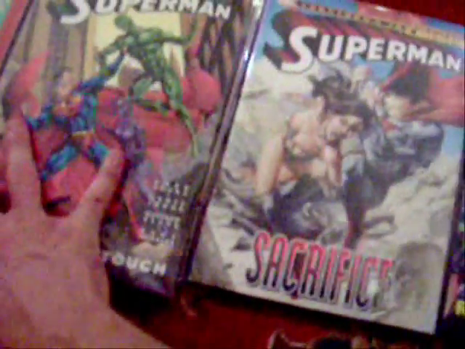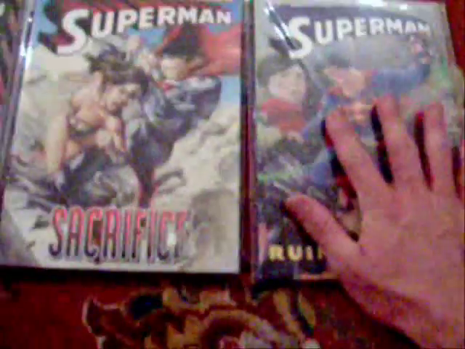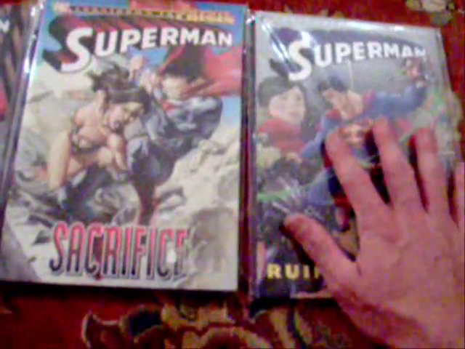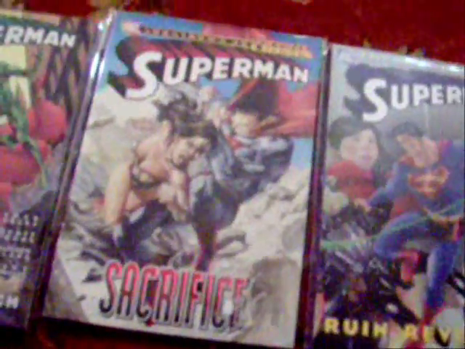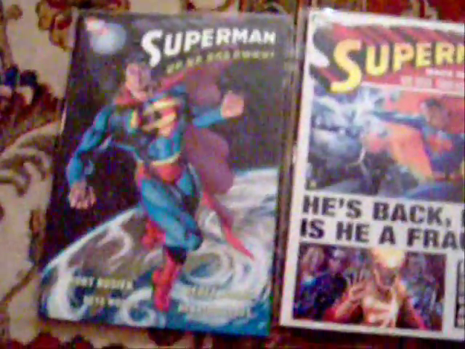Now, a lot of people like to put Ruin Revealed along with the other 2 books in its trilogy, but some of it takes place after Superman Sacrifice, some of it takes place before. I just put Superman Sacrifice in between. It's a little bit easier for your reading. So, moving on, we are on to the 1 year later story for Superman, which is Superman Up, Up, and Away. And then Superman Back in Action.